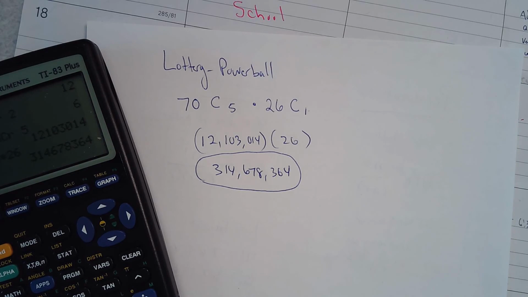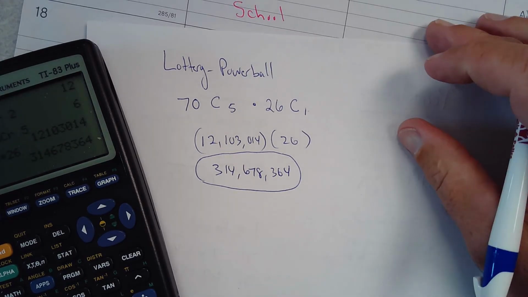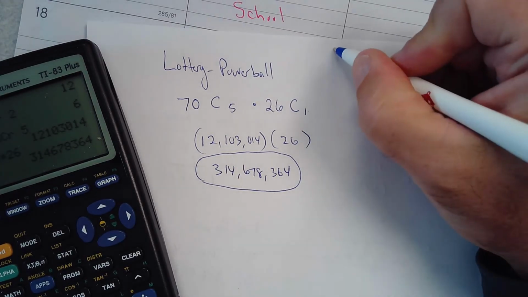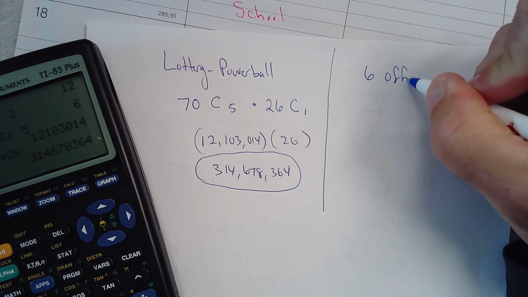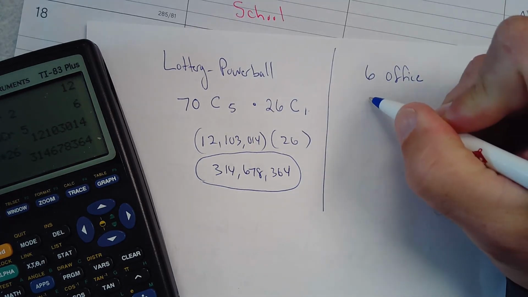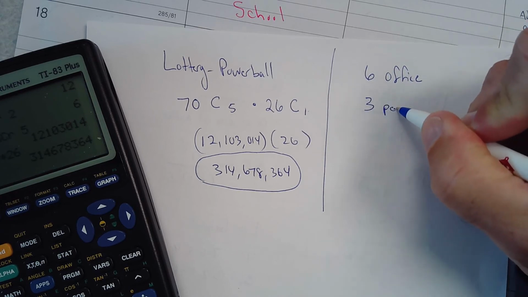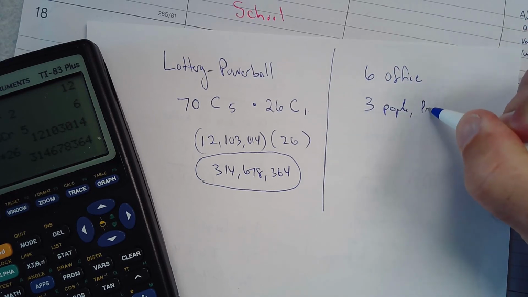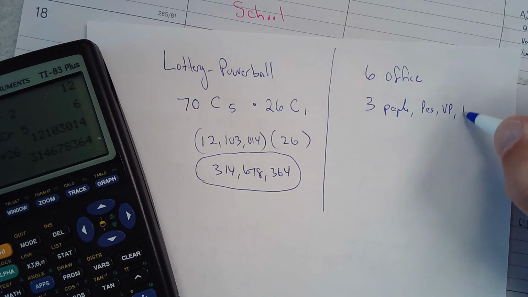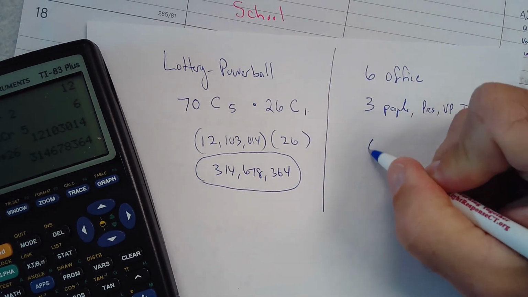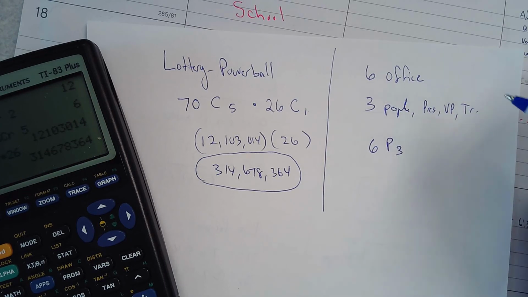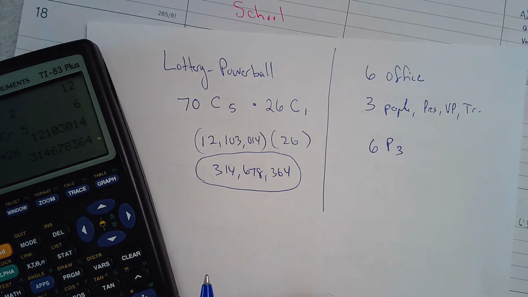We're going to use a combination or a permutation. Now with a permutation, I'll give you an example of that. If we said that we have 6 people running for office, and we're going to choose 3 people. But one person is going to be the president, one person is going to be the VP, and one person is going to be the treasurer. So there's a specific order to that. So when we have an order like that, we have to use a permutation.